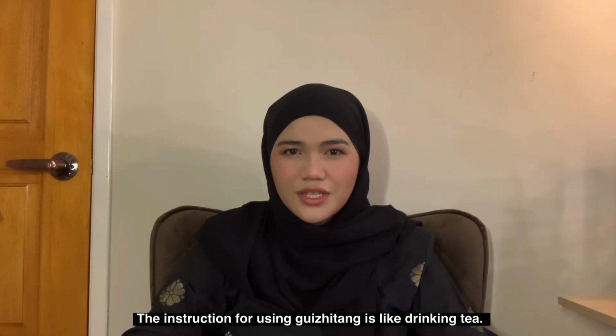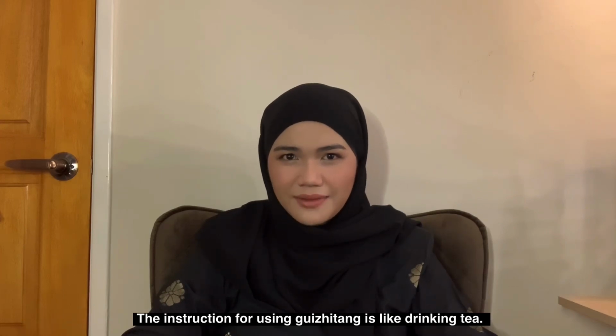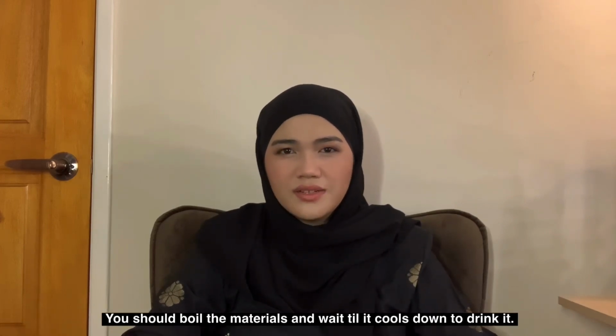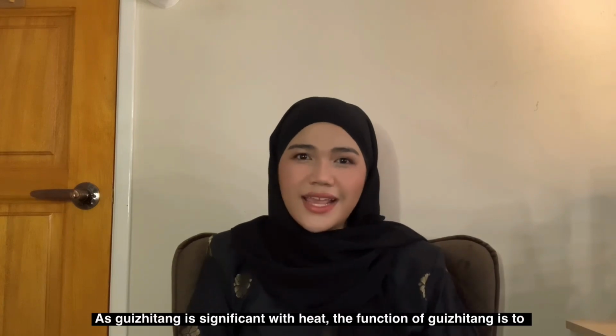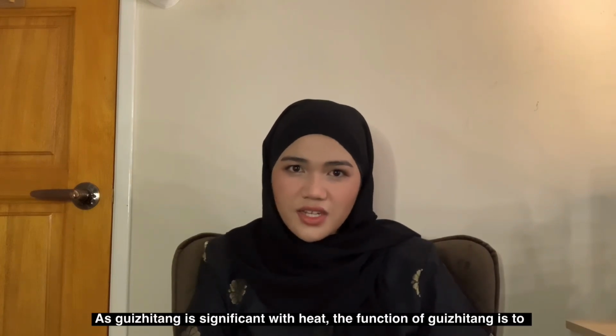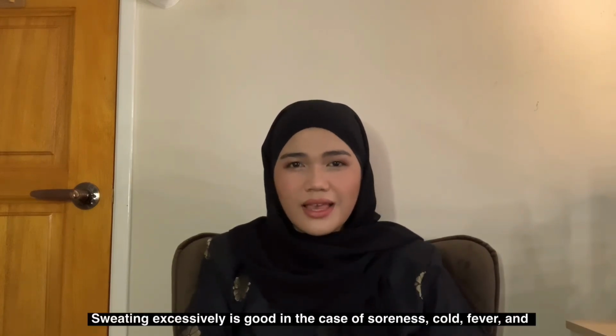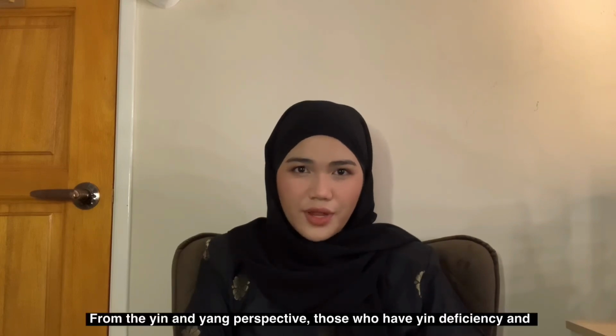The instruction for using Guizhi Tang is like drinking tea. You should boil the materials and wait till it cools down to drink it. As Guizhi Tang is warming with heat, the function of Guizhi Tang is to achieve sweating. Sweating is good in the case of soreness, cold, fever, and the early state of rheum.